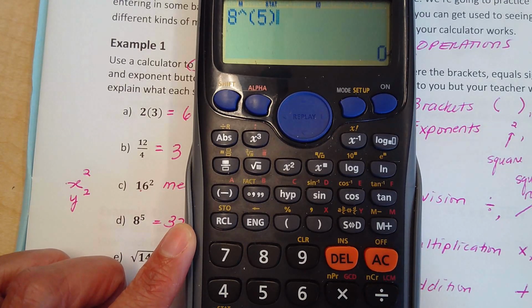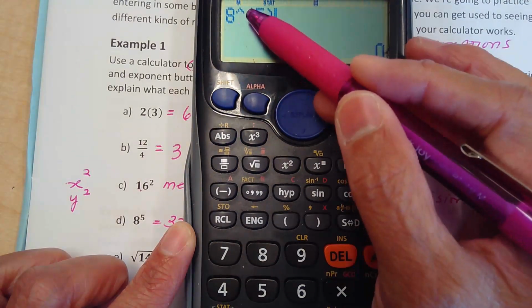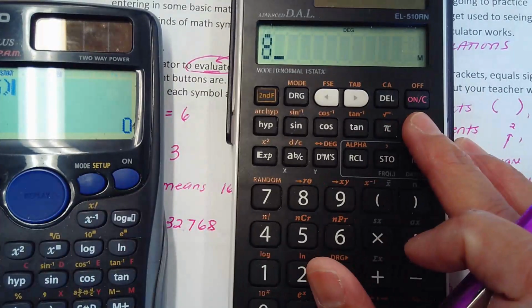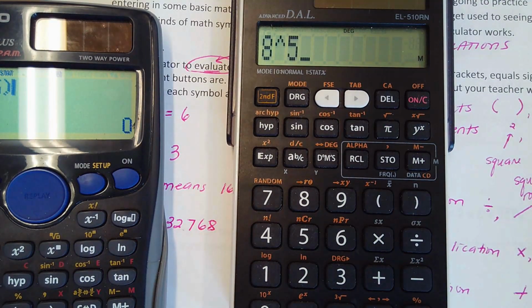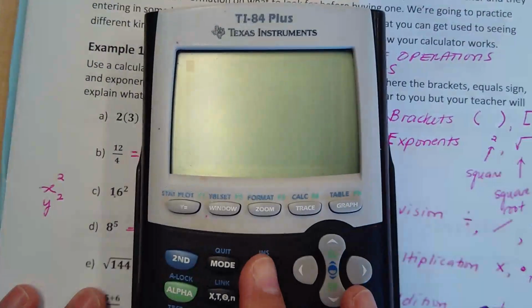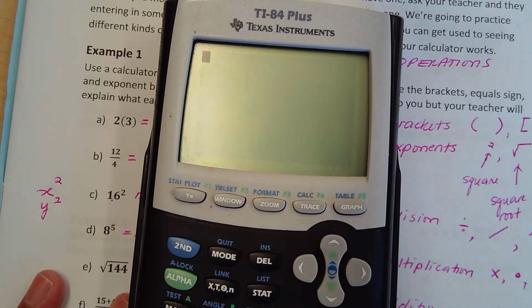So 8 to the 5th. Do you see the symbol here? You've seen that also on my calculator. That one is called the caret symbol. It's like an upside down V and shows an exponent. 8 to the 5th, same number. And if you're using something like this, don't go buying things like this, because I checked, you don't need this.